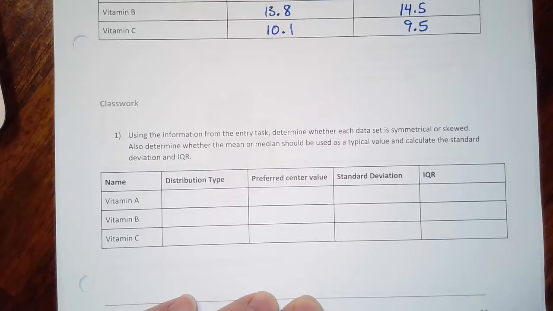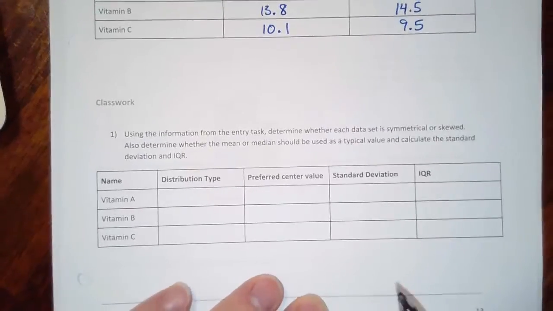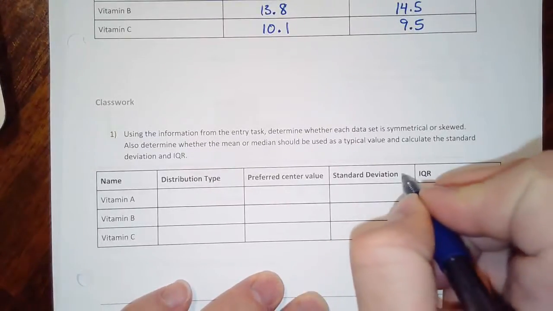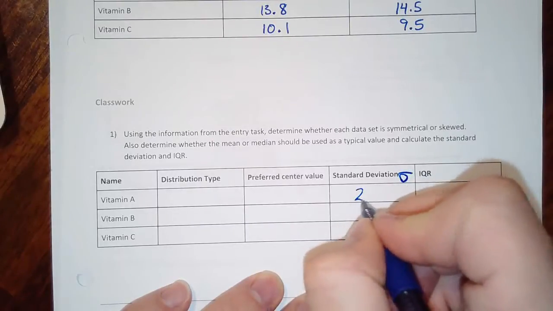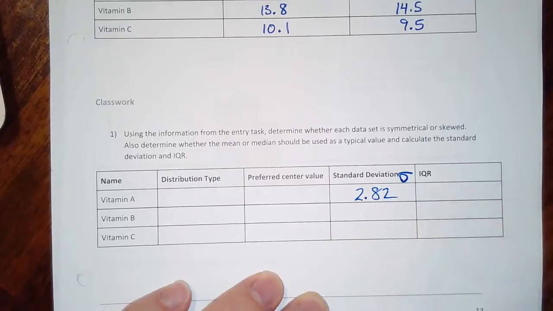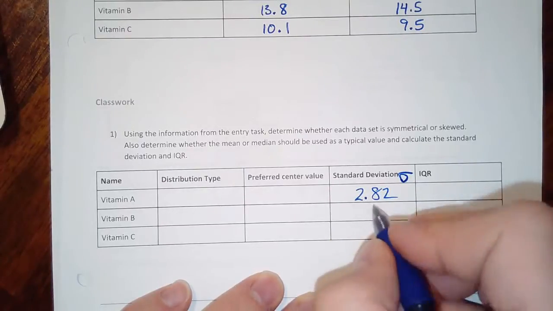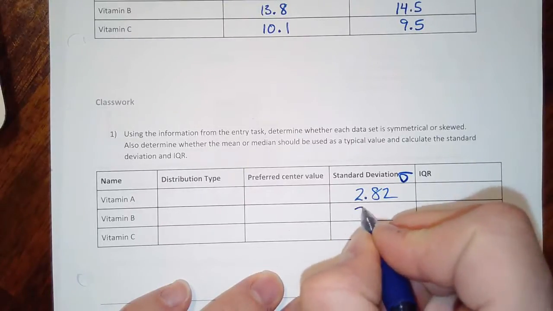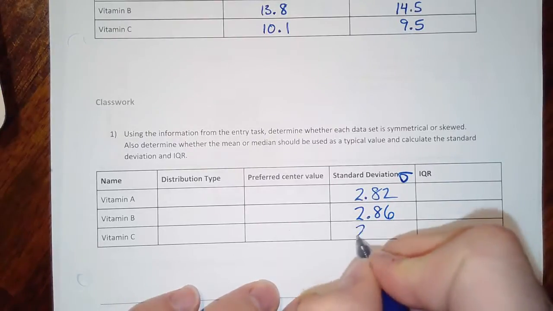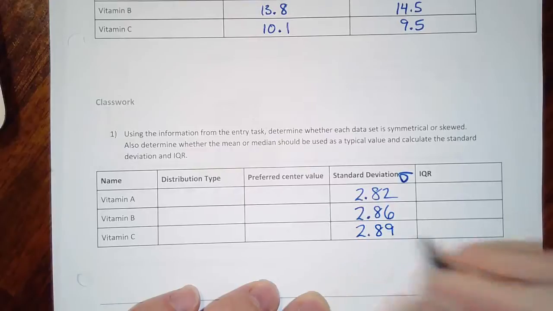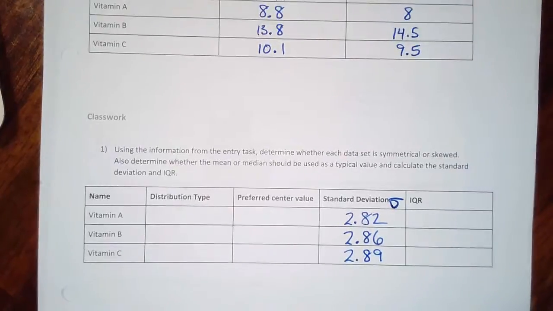So for vitamin A, the standard deviation is, remember it's signified by that symbol, sigma, 2.82. For vitamin B, the standard deviation is 2.86. And for vitamin C, 2.89. I had to go back to the actual lists themselves to calculate IQR.